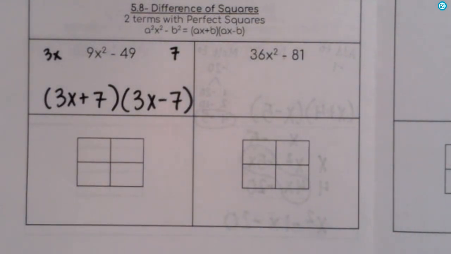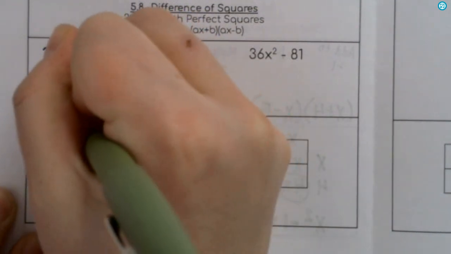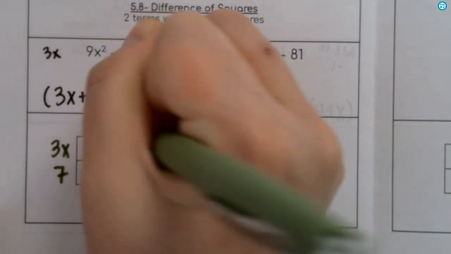So as a special rule, it only works when it's a difference, which is subtraction, and it only works for special squares, or perfect squares. With that now in mind, we can multiply it out. So we've got 3x plus 7 can go on one side, and then 3x and negative 7 can go on the top.